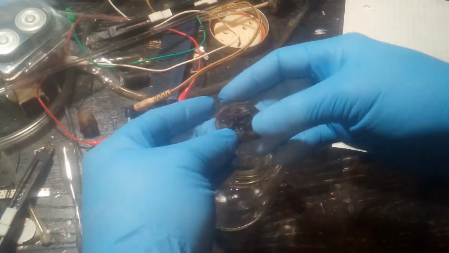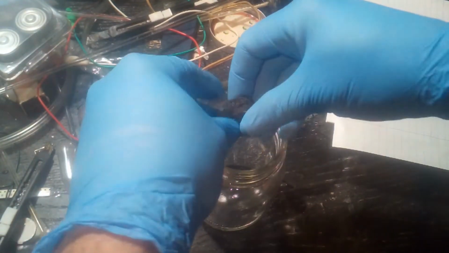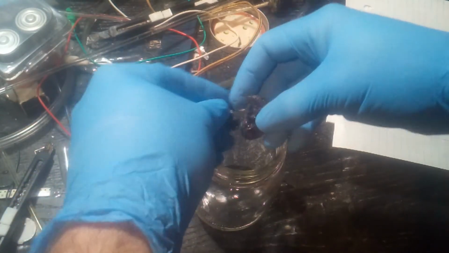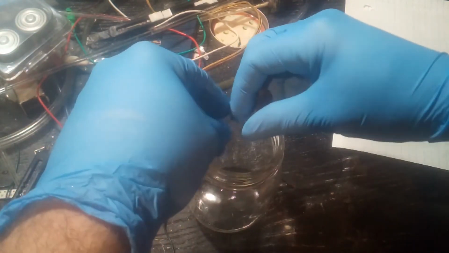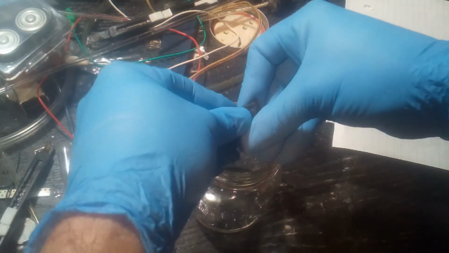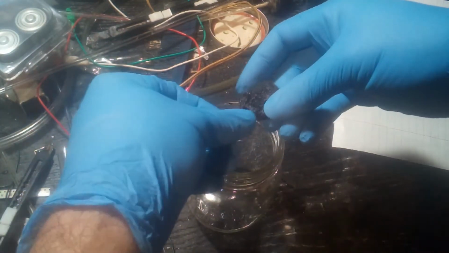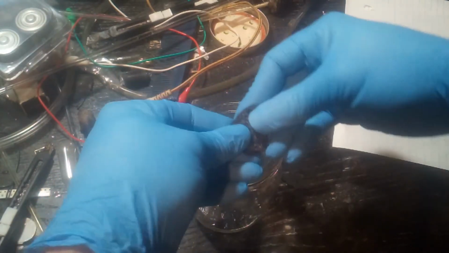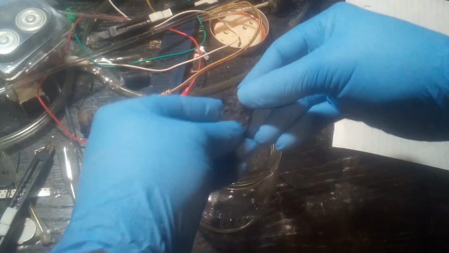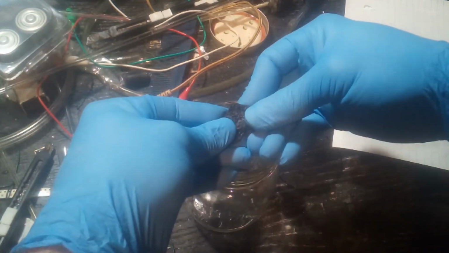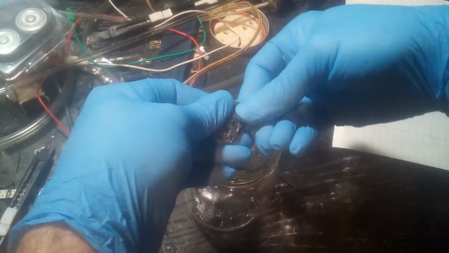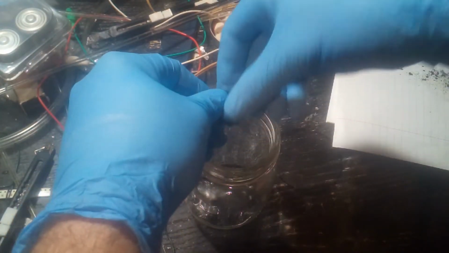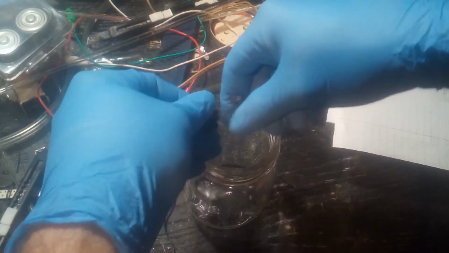Here's the thermite gunk. Let's see if I can break it up a little. Put it into the jar. Now that I'm in better lighting, I don't know if you see it on the camera, but it looks less black and more almost a dark rust brown. That should be a good sign.